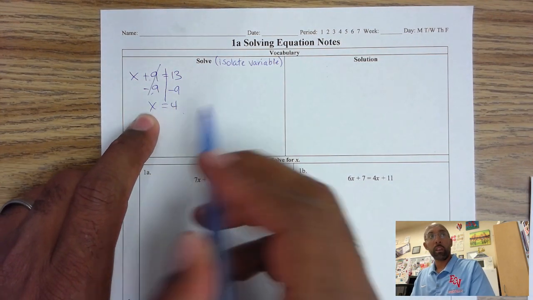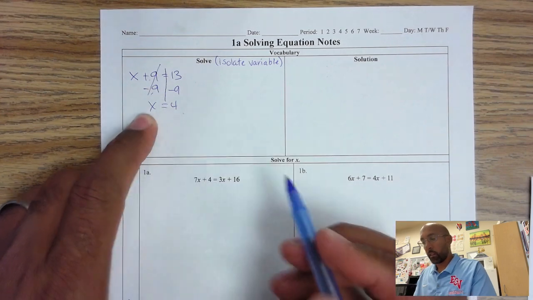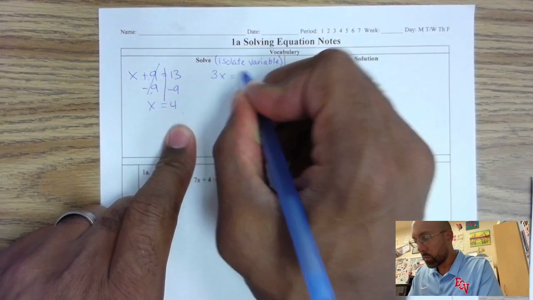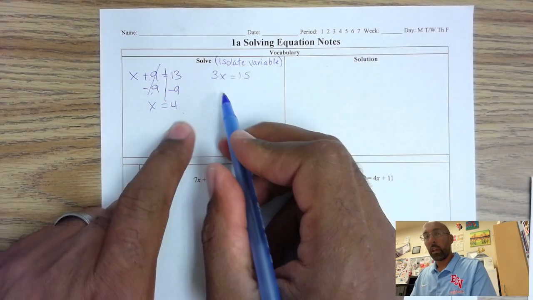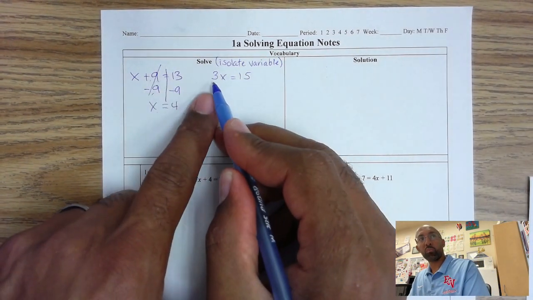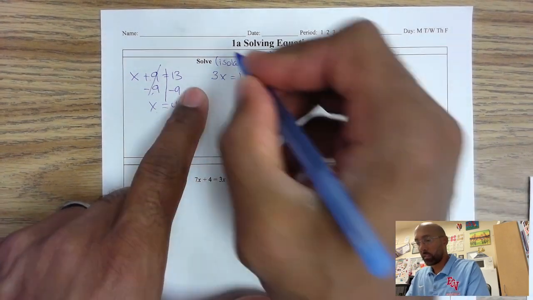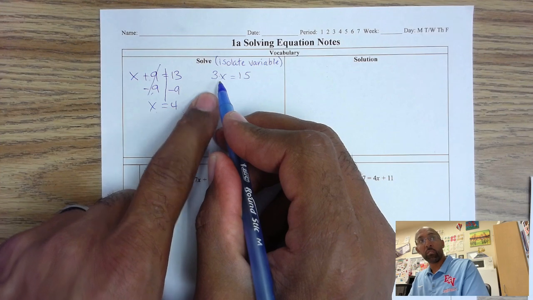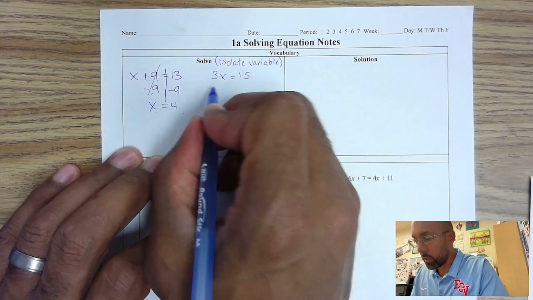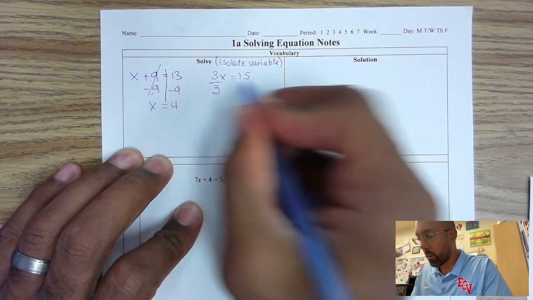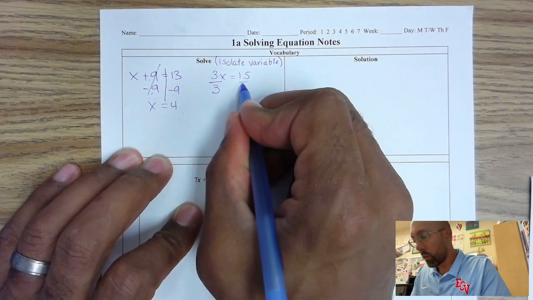When we solve, again, we have the variable isolated. Now let's just say I've got 3x equals 15. Well, this time, it's not x plus 9, it's 3 times x. So what's actually happening here is there's multiplication. And we want to do the inverse of multiplication, which is division. So we divide the 3 to get rid of it and isolate the variable. We divide by 3 on both sides.